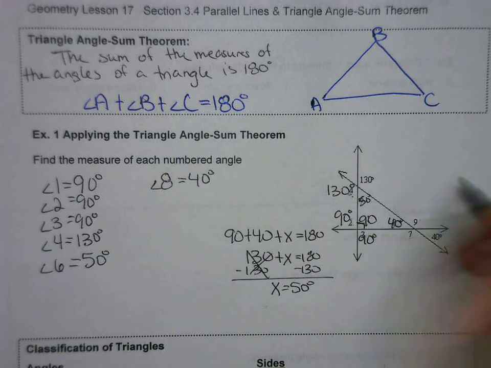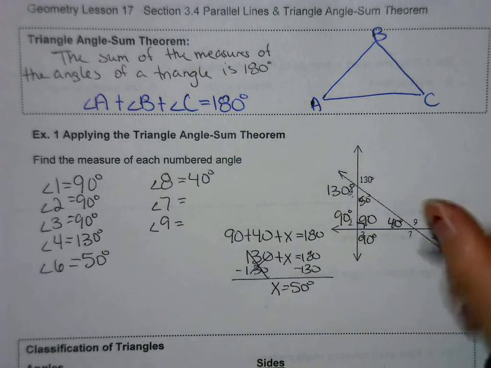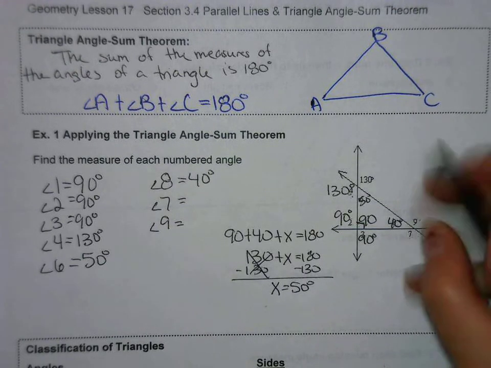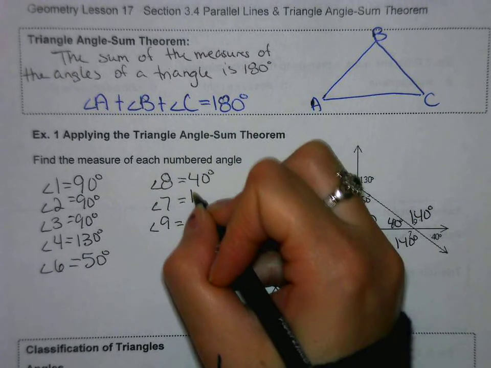Last but not least, angle 7 and angle 9. Those are vertical angles. So that means they're going to be equal to each other. These need to be supplementary angles. So if this is 40, to get both of these to add to be 180, angle 9 needs to be 140 degrees, and so does angle 7.